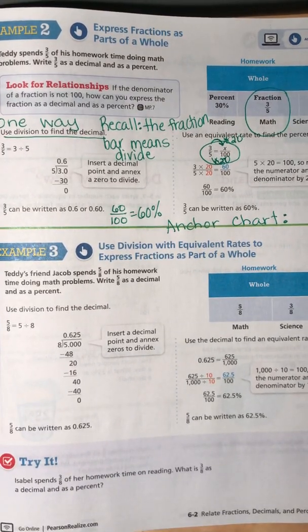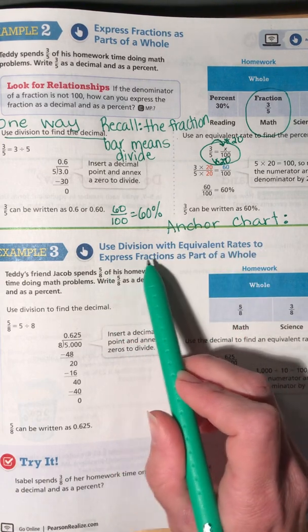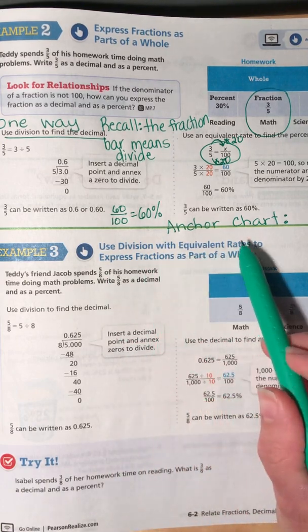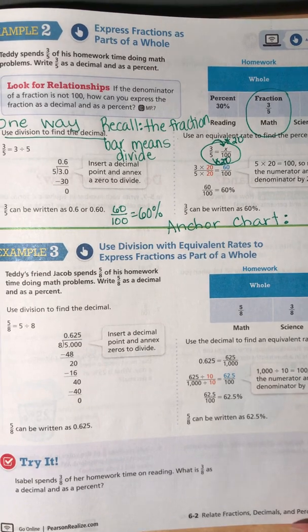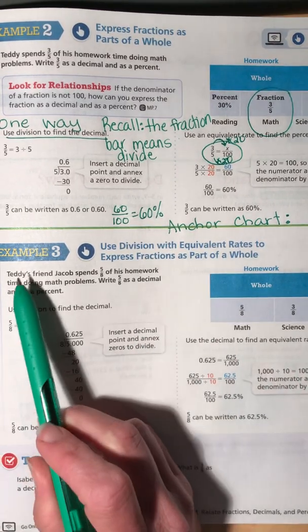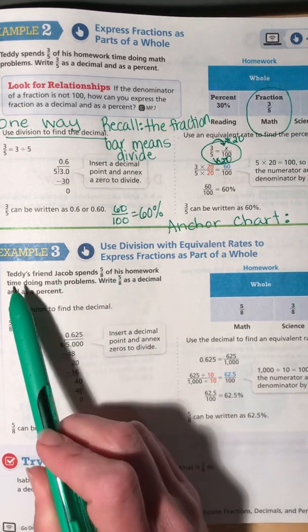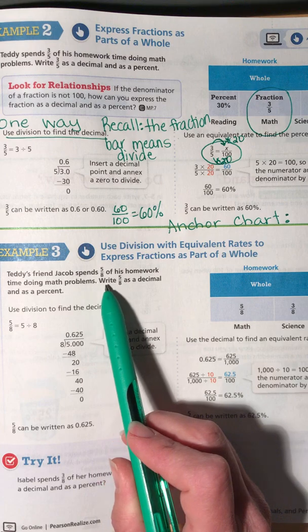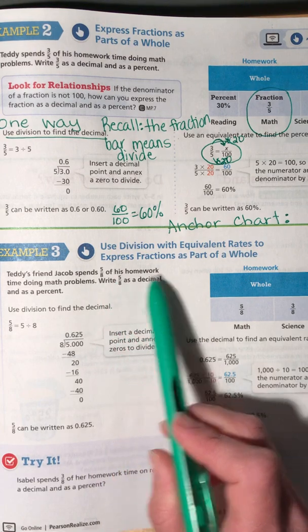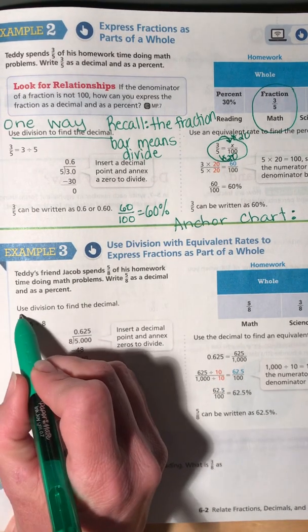All right, example 3. Use division with equivalent rates to express fractions as parts of a whole. Still looking at Teddy's homework, but now we've added in his friend Jacob. Teddy's friend Jacob spends 5/8 of his homework time doing math problems. Write 5/8 as a decimal and as a percent. Use division to find the decimal.